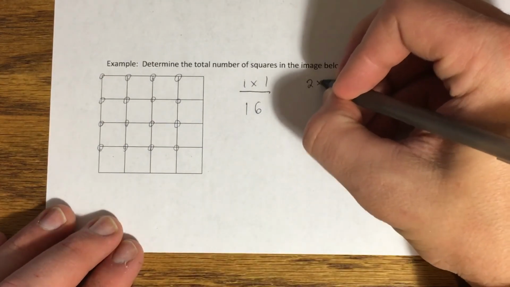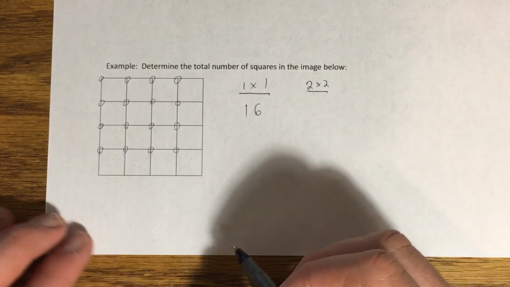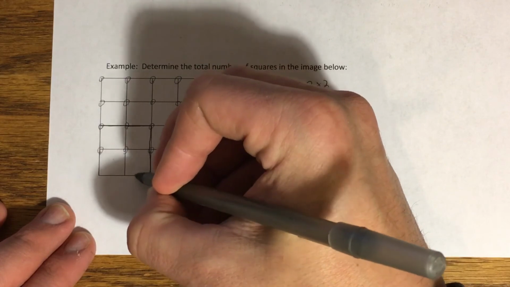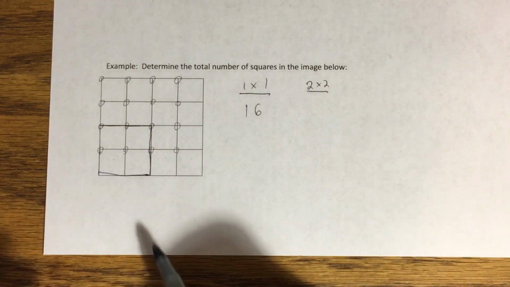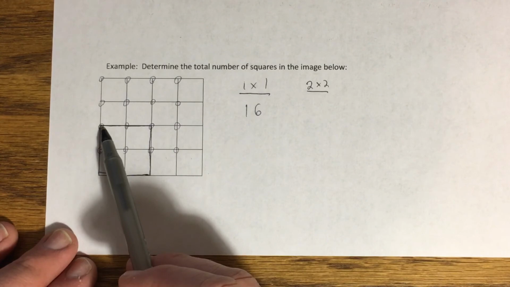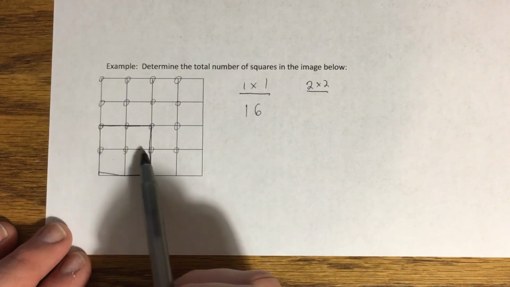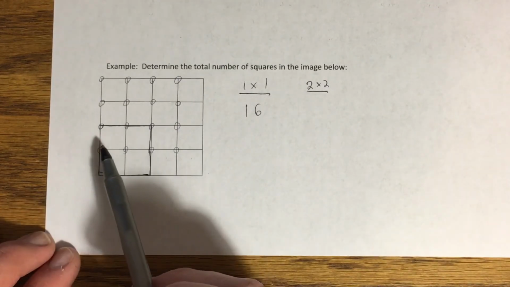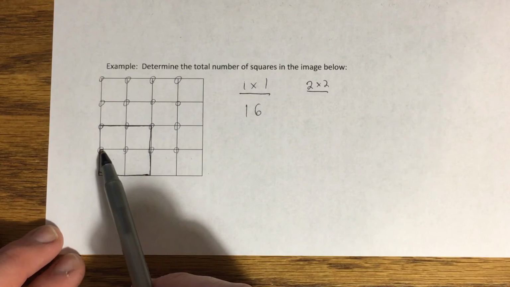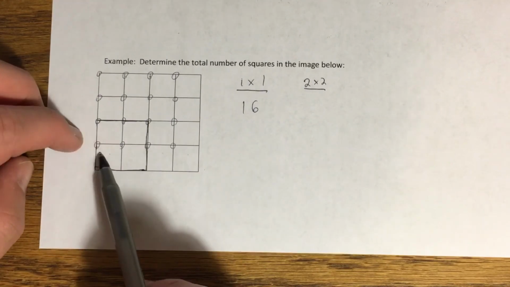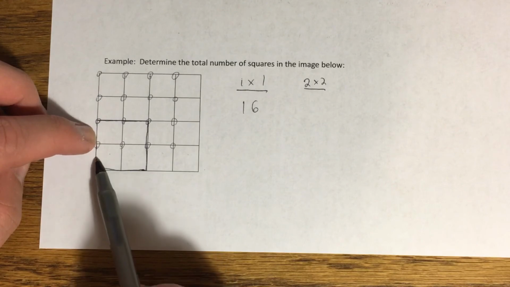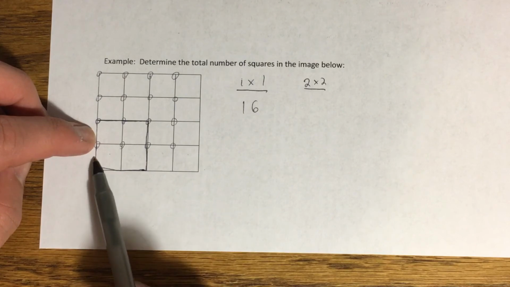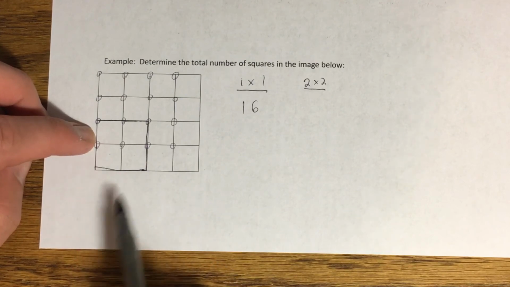Okay, now let's look at the 2x2 squares. To show you an example, this guy right here is a 2x2 square, right? So notice its top left corner is up here. Here's a question: can any of these guys down here be the top left corner of a 2x2 square? And the answer is no, because if this one was the top left corner, then the 2x2 square would have to extend beyond the picture. We don't have enough squares down here to create that 2x2.